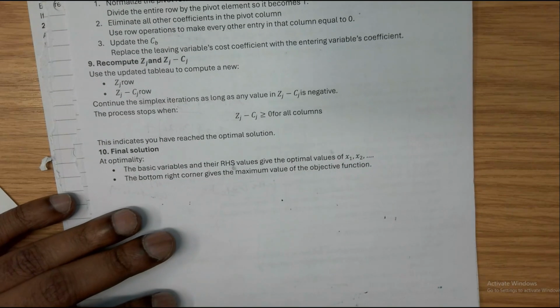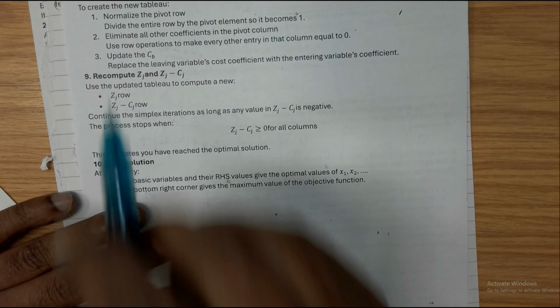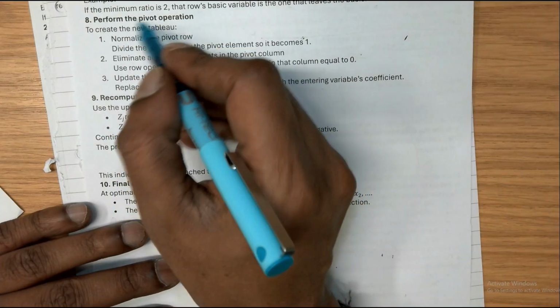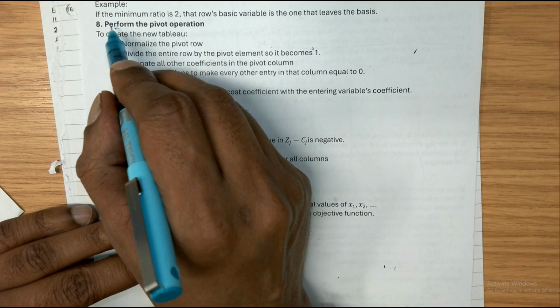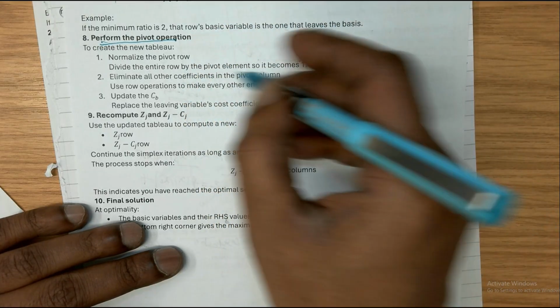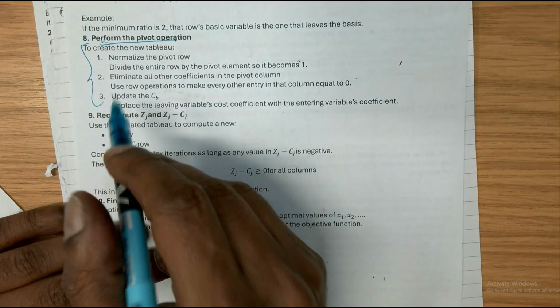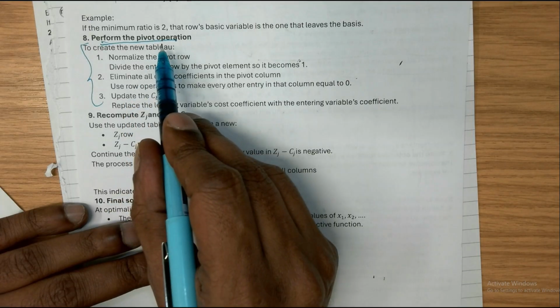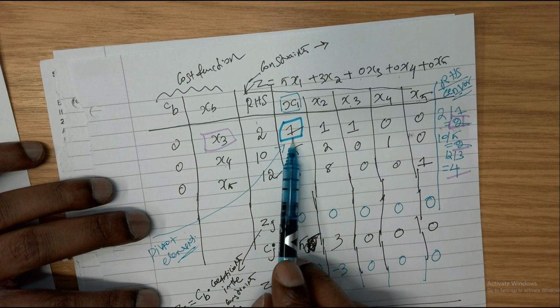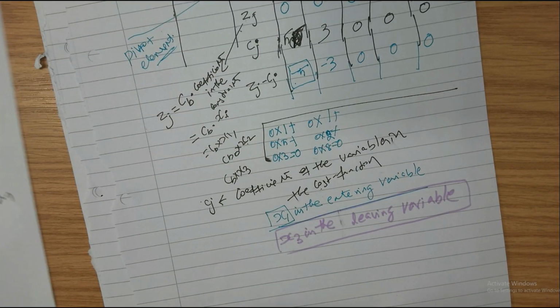Once the pivot element is identified, we have to go to step 8. We have to perform a few operations. These are called the pivot operation. We're going to perform a series of operations, which in general we can call the pivot operation. To perform this pivot operation, you should know your pivot element, which we already identified using the set of protocols that we learned until this point.